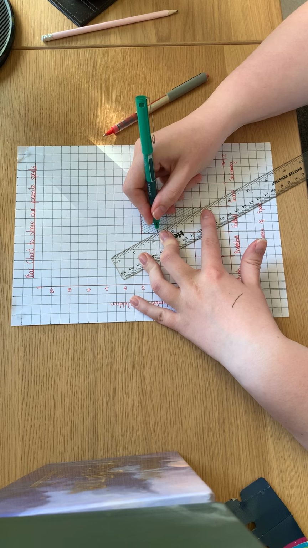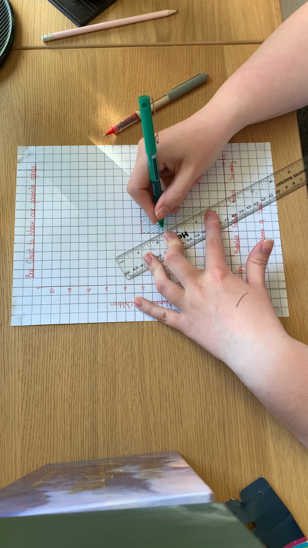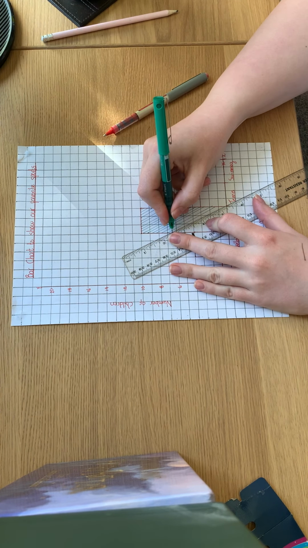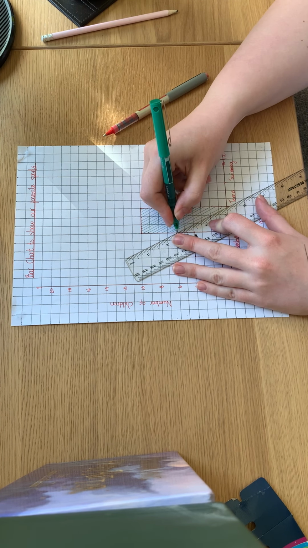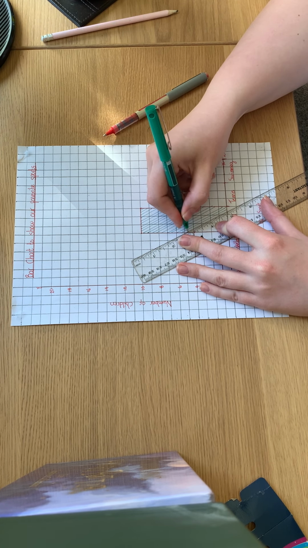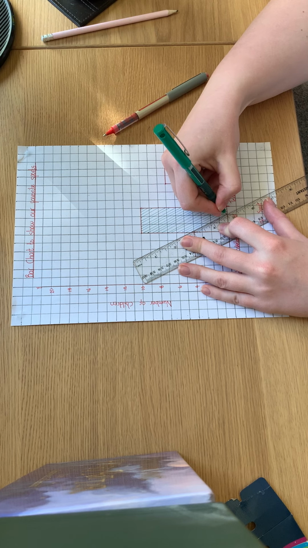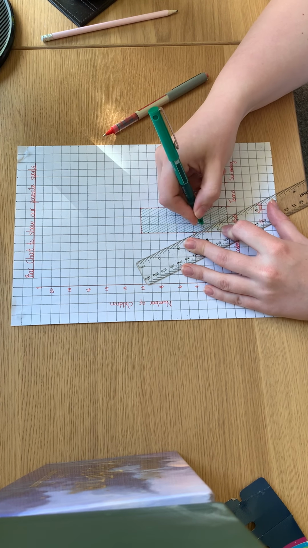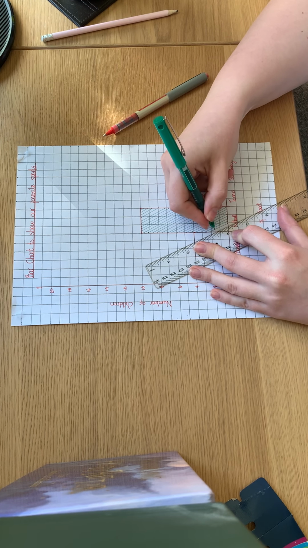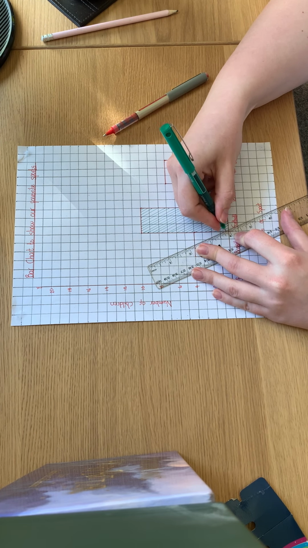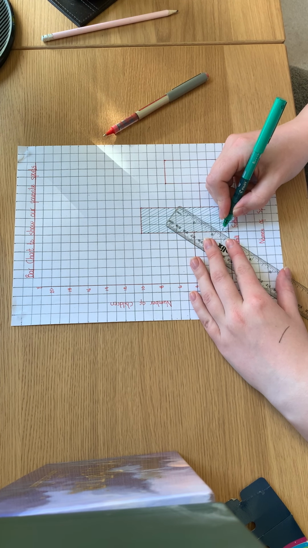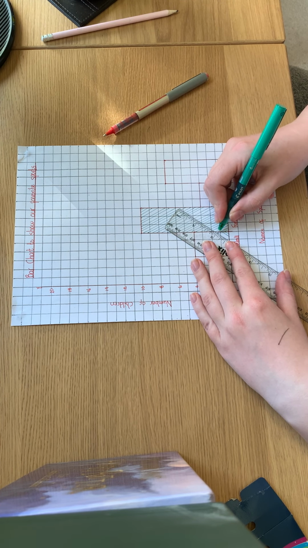I know from having taught this before, this is what we love to do. Obviously yours will be beautiful and colourful and will make mine look rubbish. But you can see how using the graph paper just makes it that bit easier. Okay, so if you want to do that for your one, then feel free, have a blast.